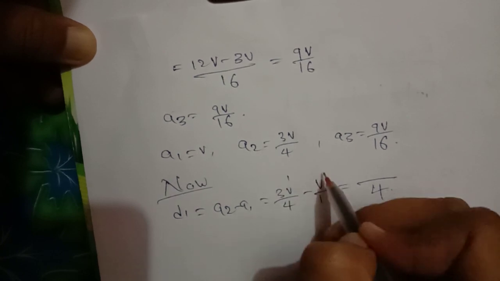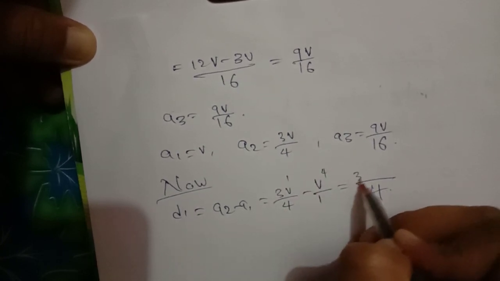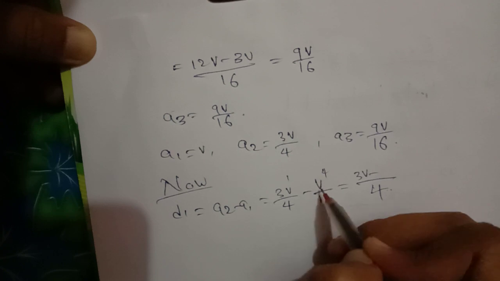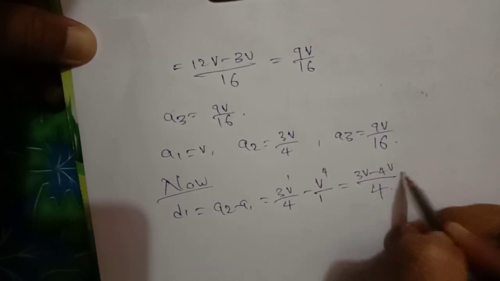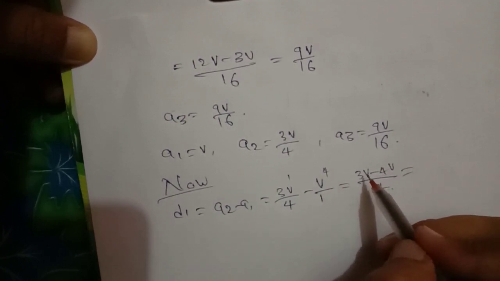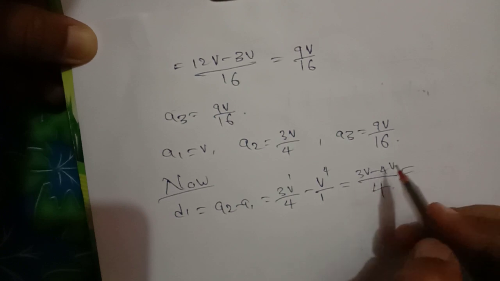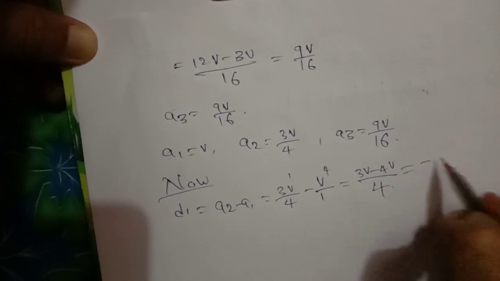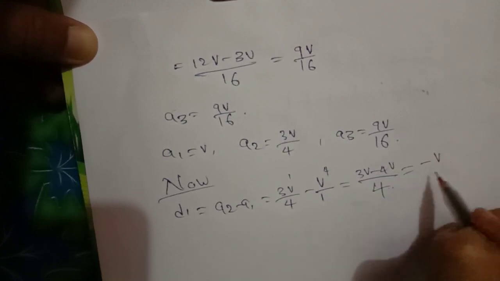4 1s are 4 and 1 4s are 4. So 3V minus 4 into V, it becomes 4V. So if you remove 4V from 3V, what is the answer? We'll get negative, means minus V by 4.